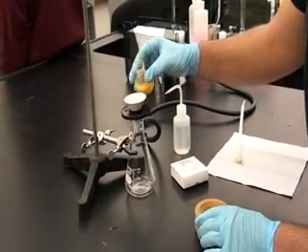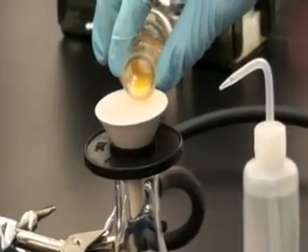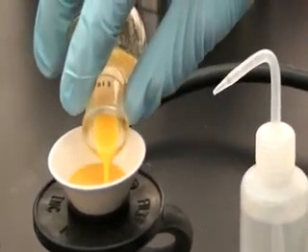We will pour in our reaction solution as quickly as possible without splashing out.